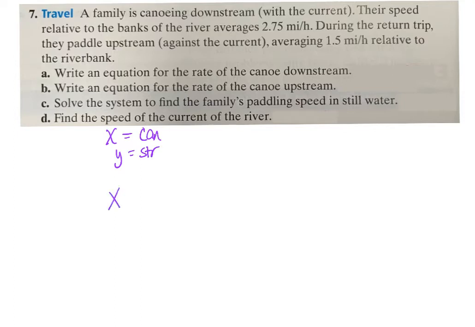Then we would say X plus Y, how fast they're canoeing, plus the stream, the current, should equal what they averaged. So what did they average when they were going with the current? 2.7. Well, then if they're going against the current, we're going to have to subtract it because the current is hurting them. So we're going to say X minus Y is going to equal their average when they were going against the current. So there's your two equations, downstream and upstream.